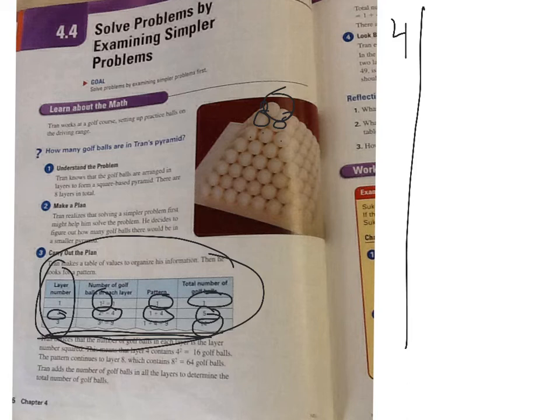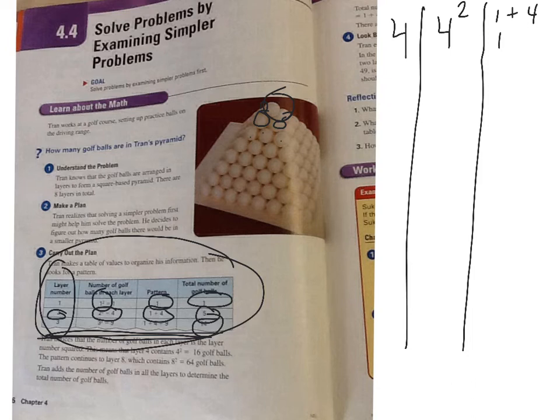If it's 1 to the power of 2 for layer 1, 2 to the power of 2 for layer 2, and 3 to the power of 2 for layer 3, then we can assume it would be 4 to the power of 2 for layer 4, giving us a pattern of 1 plus 4 plus 9 plus, and 4 to the power of 2 is 4 times 4, which is 16. If we add 1 plus 4 plus 9 plus 16, that gives us 30. So our total for layer number 4 is 30.